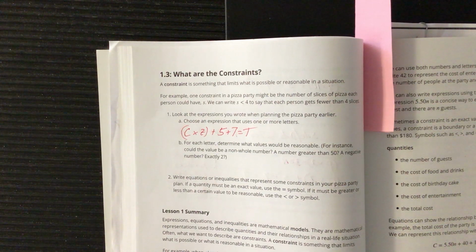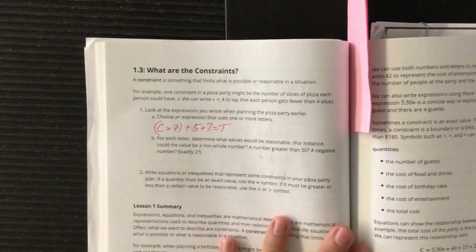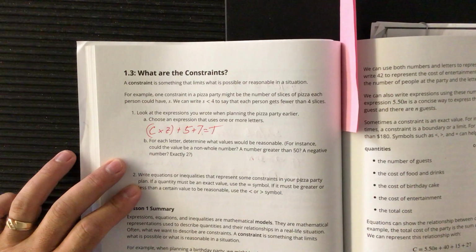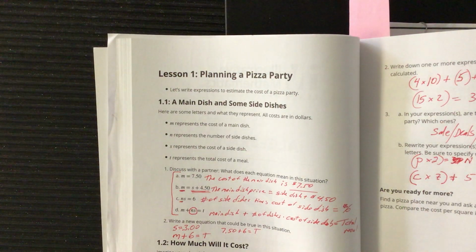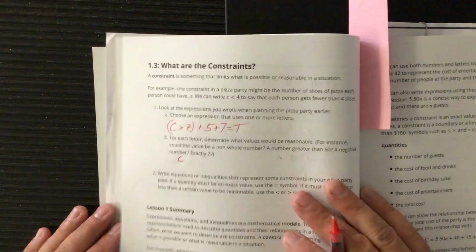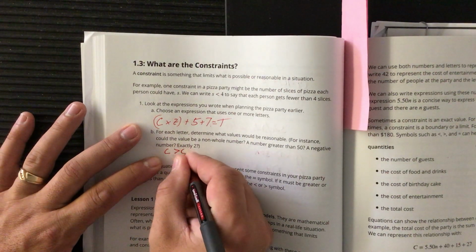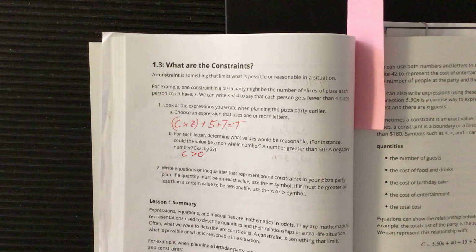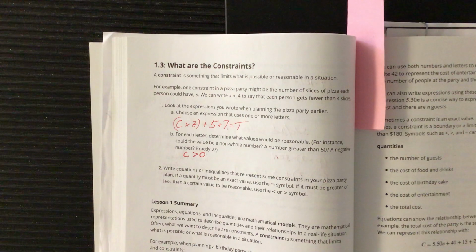For each letter, determine what values would be reasonable. For instance, could a value be a non-whole number, a number greater than 50, a negative number, exactly 2. So C represented number of pizzas. Okay, so a constraint would be, it for sure has to be bigger than 0, right? Can't have negative pizzas. That would be a constraint.